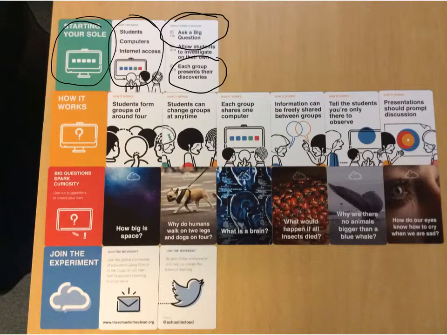It's an important aspect of the SOLE that students are able to demonstrate their learning, whatever they're learning, even if they haven't quite come up with the answer that you think they would come up with. And that's the strength of the self-organised environment. So how does it work?